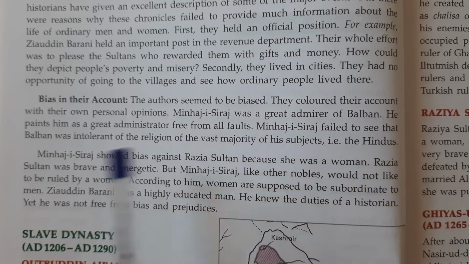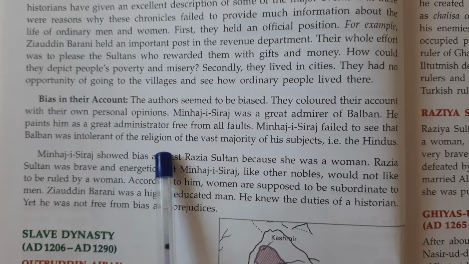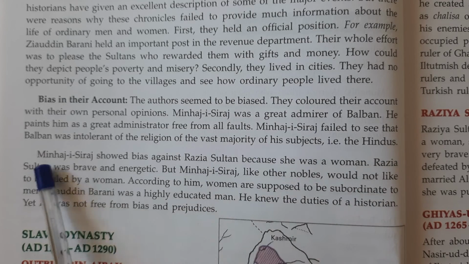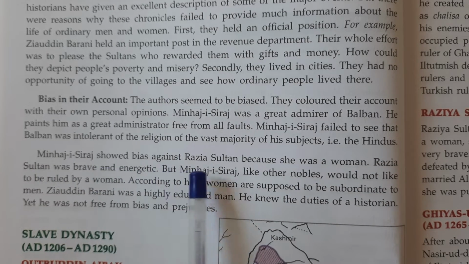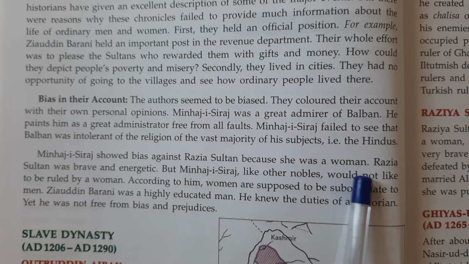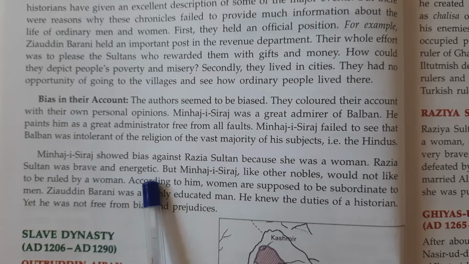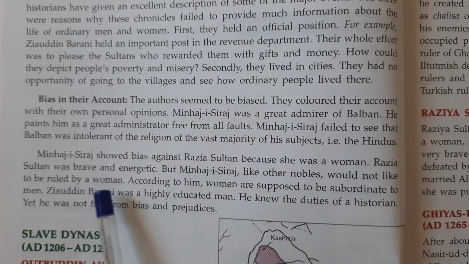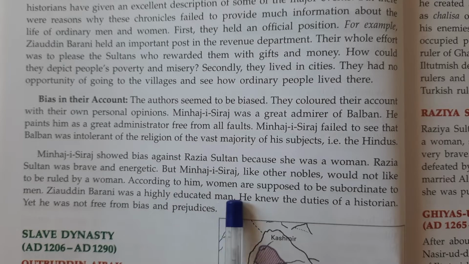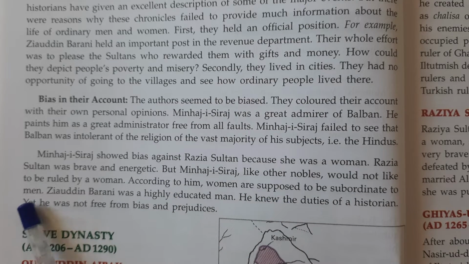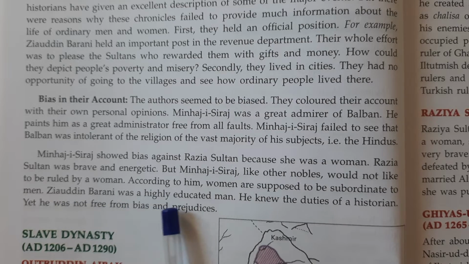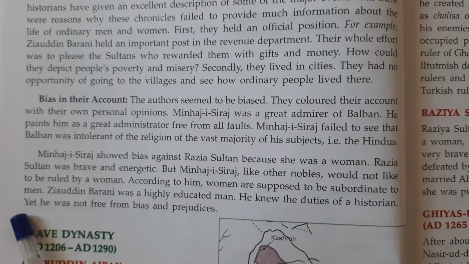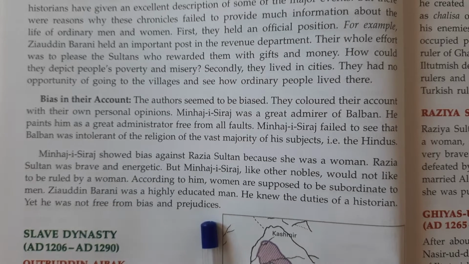Minhaj-e-Siraj failed to see that Balban was intolerant of the religion of the vast majority of his subjects, that is, the Hindus. Minhaj-e-Siraj showed bias against Razia Sultan because she was a woman. Razia Sultan was brave and energetic, but Minhaj-e-Siraj, like other nobles, would not like to be ruled by a woman. According to him, women are supposed to be subordinate to men. Ziauddin Barani was a highly educated man. He knew the duties of a historian, yet he was not free from bias and prejudices.